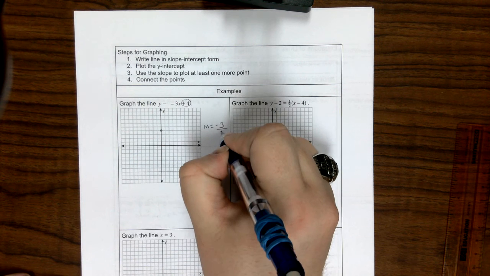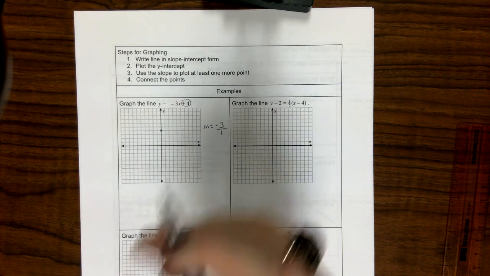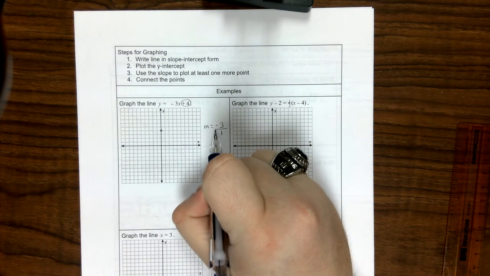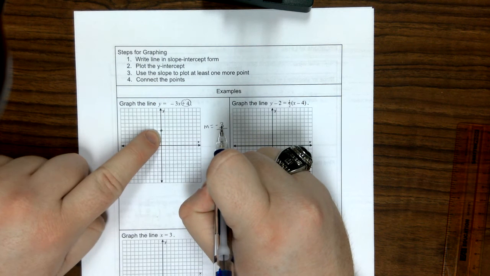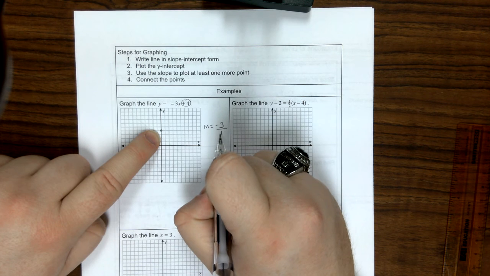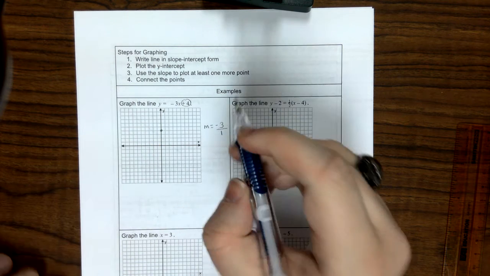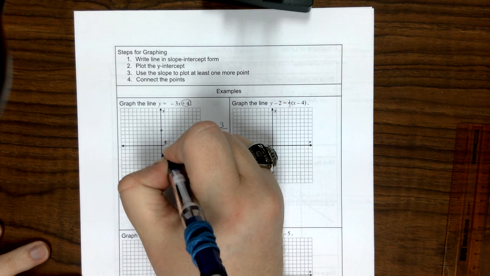So if we think about it as negative 3 over 1, that'll help us figure out how much to run. So using the rise over run idea, this means from the y-intercept, we'd have to go down 3 and right 1 because that is positive. Okay, so down 3, right 1.